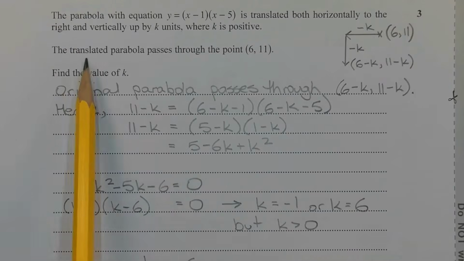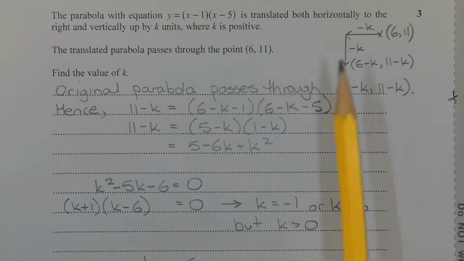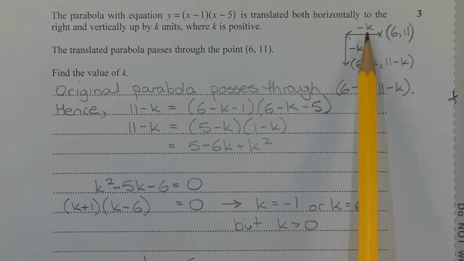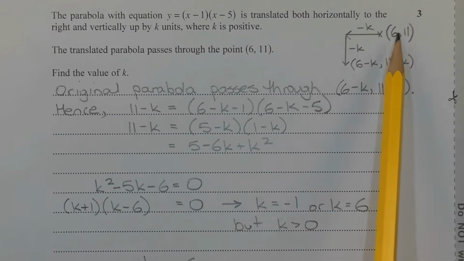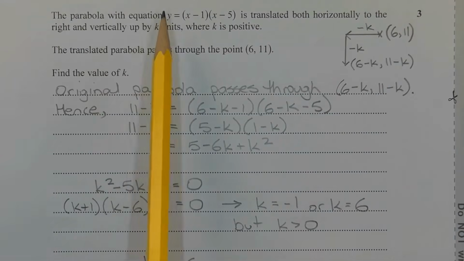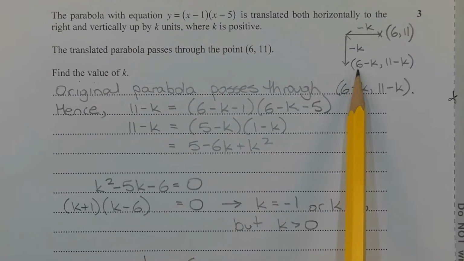We are told that the translated parabola passes through the point (6, 11). If we undo or reverse those translations, starting with this point (6, 11), reversing the horizontal translation, so moving the point back to the left by k units by subtracting k from the x coordinate 6, and then moving it vertically down by k units by subtracting k from the y coordinate, we know that the original parabola, y equals (x minus 1) times (x minus 5), must pass through the point (6 minus k, 11 minus k).